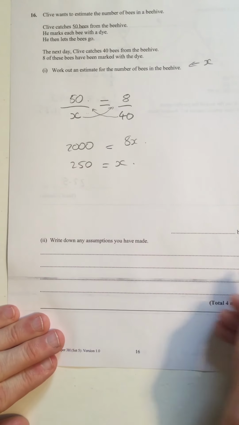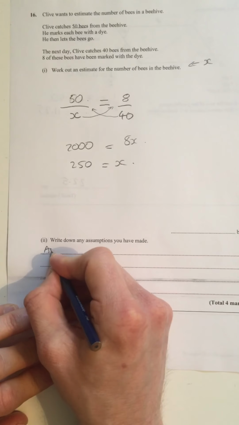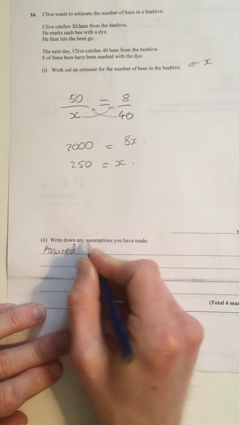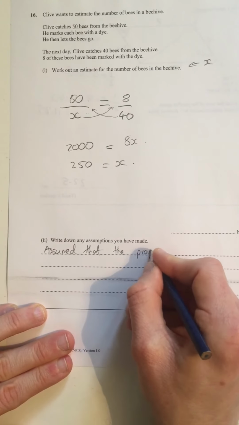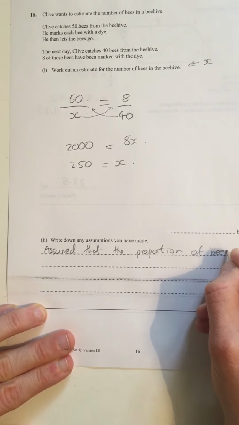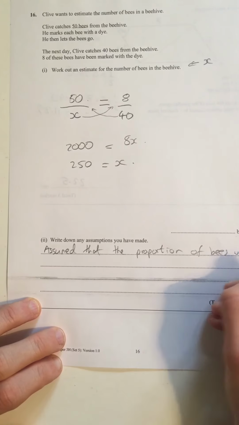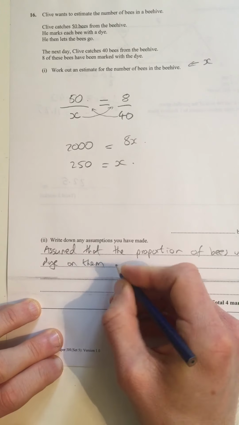Part 2, write down any assumptions that I've made. Well, it assumes that the proportion of bees with dye on them remains the same.